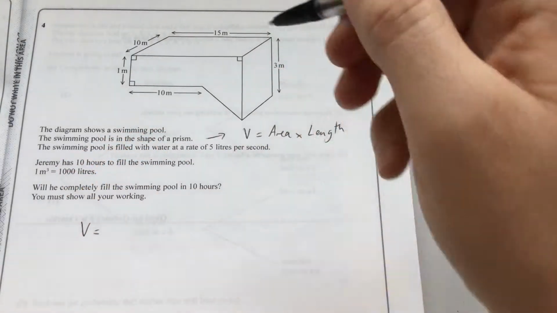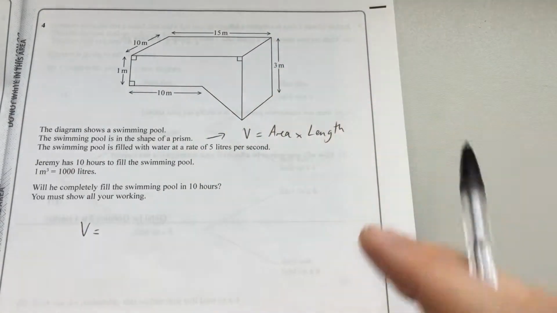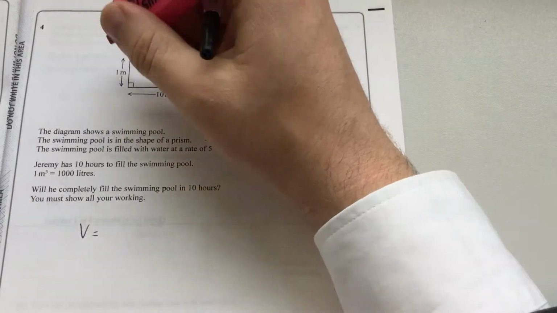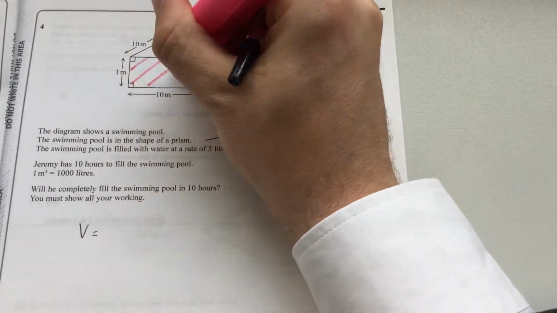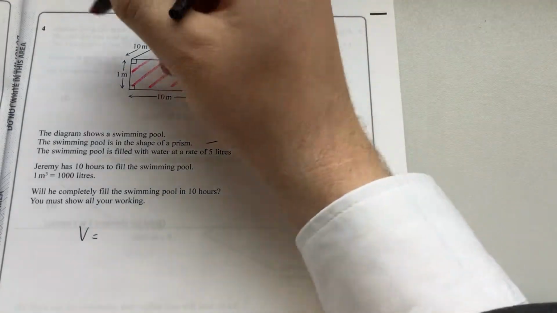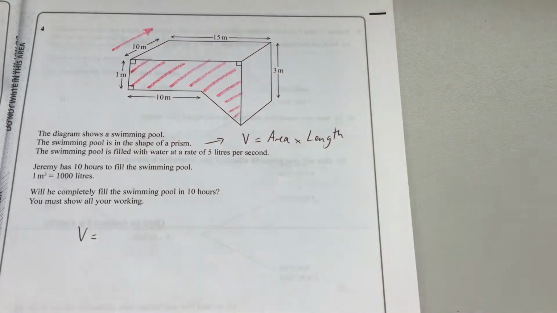The volume is the cross-section area, so that's this shape at the front. It's all this. So it's the area of this, times by the length, which is actually the depth in this one. So it's how far back it goes there. And that'll give me the volume. So that's what I'm going to go for first.